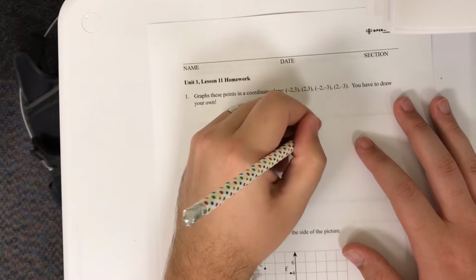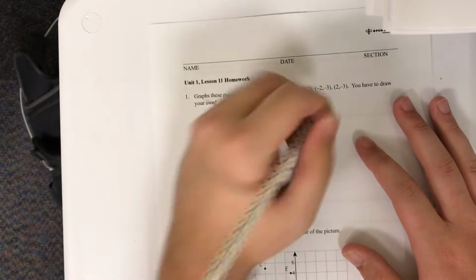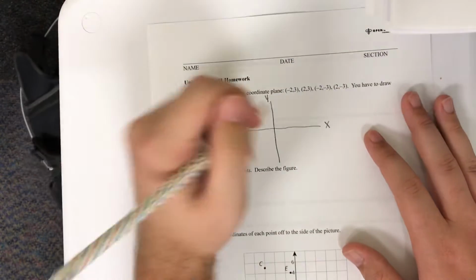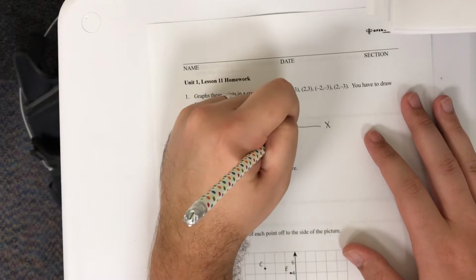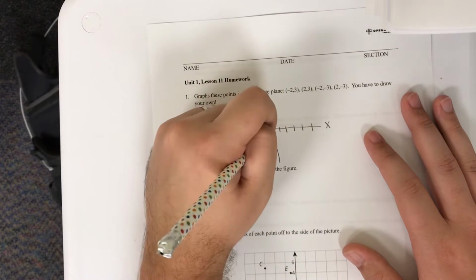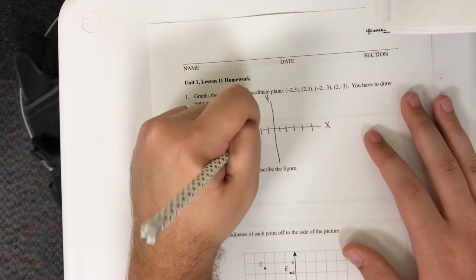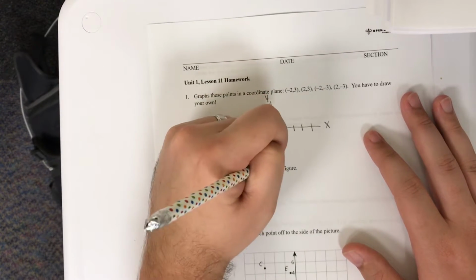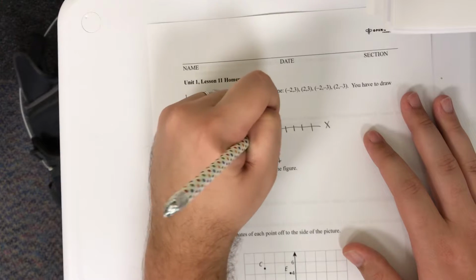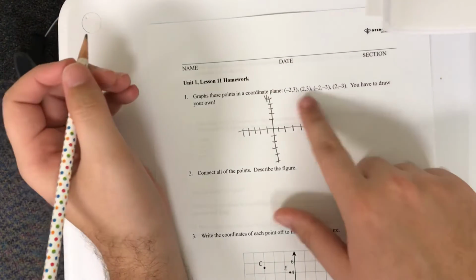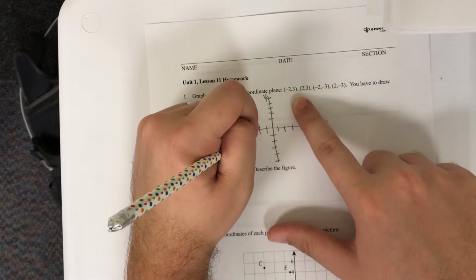So to graph my coordinate plane, I'm just going to make a coordinate plane look like this. This is my x, this is my y. Then I'm going to treat it just like a number line, so I'm going to make little tick marks. Some of you are a little bit more precise than I am mathematically, but for me, this works. So now I'm going to plot these, -2, +3.